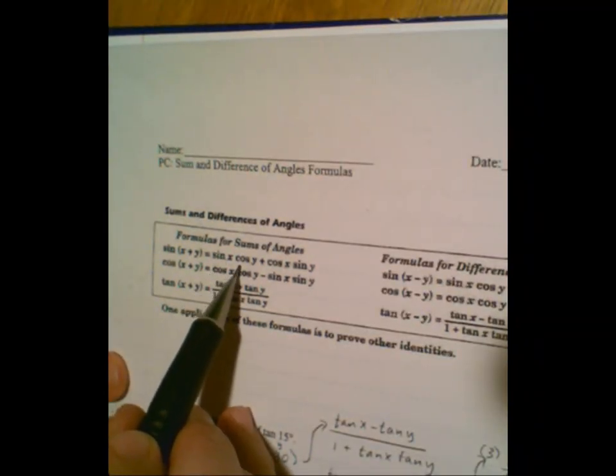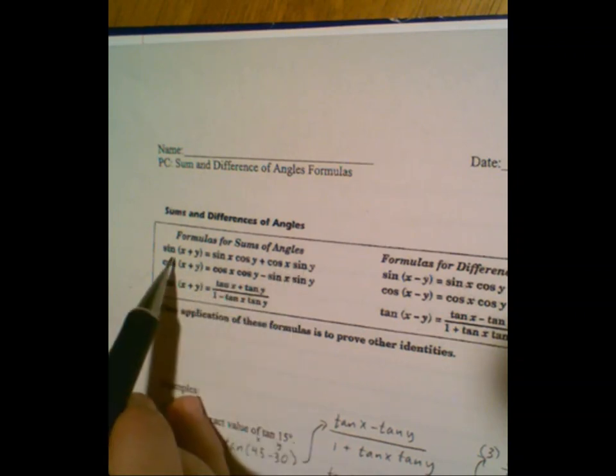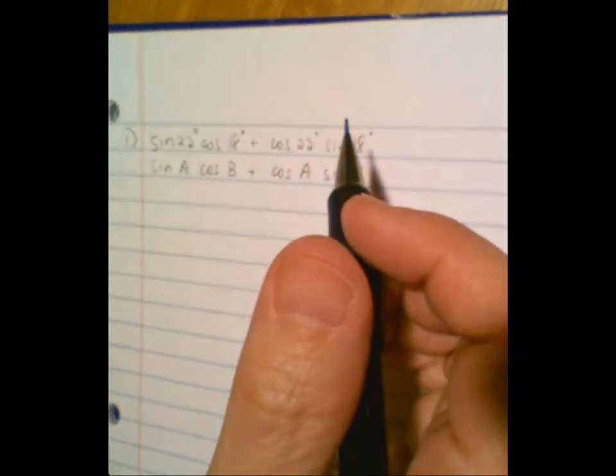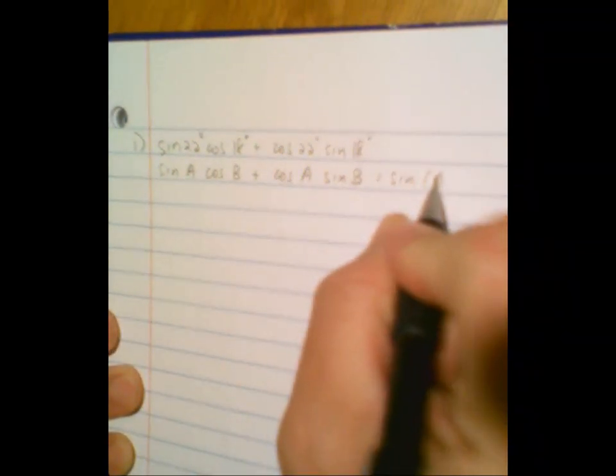Sine x cosine y plus cosine x sine y is the sine of x plus y, or the sine of A plus B.